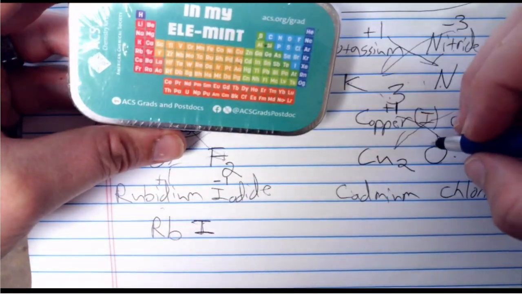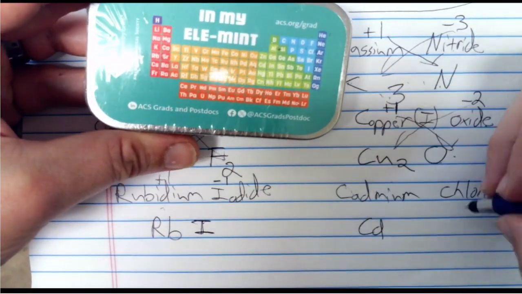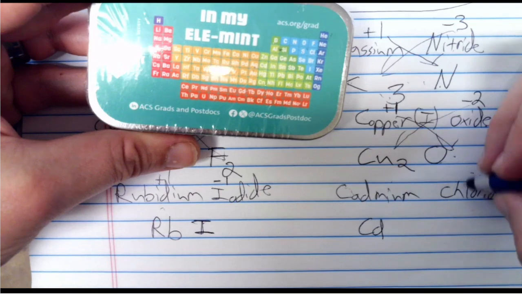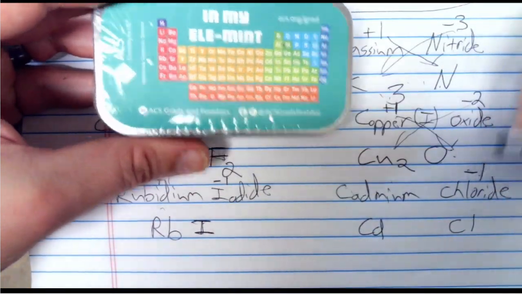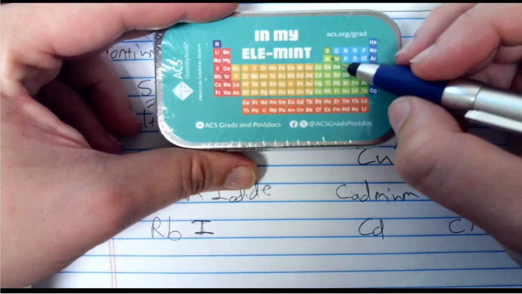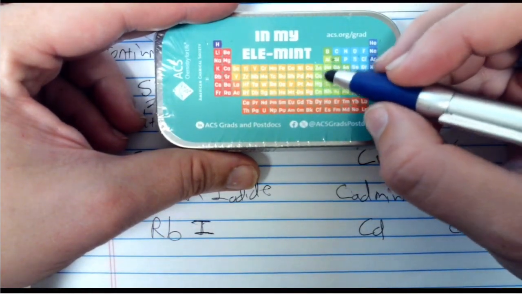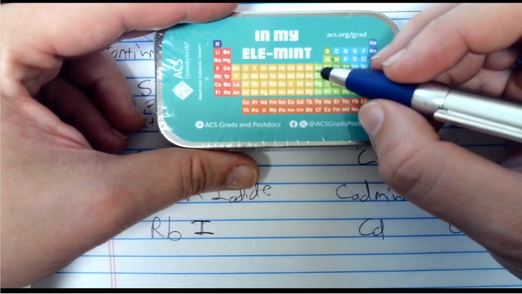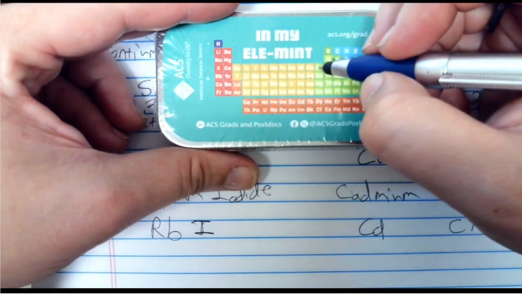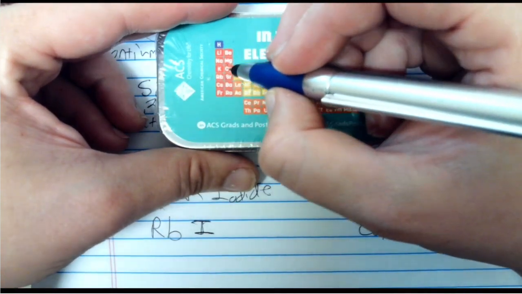And Cd. This is probably the hardest one. Cd. Cadmium. Cd. And then chlorine is Cl. Chlorine is -1. Cadmium is like, oh God, it's one of the weird ones. We do have to learn. Zinc, cadmium are both 2+. Silver is +1. Essentially, we're putting these guys right here in these blanks.